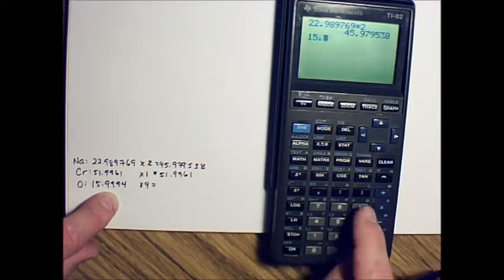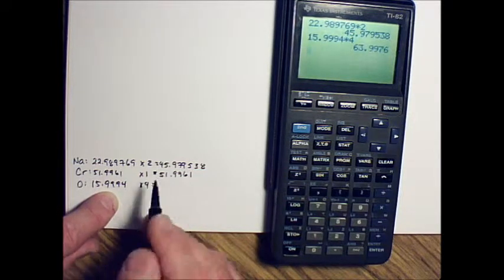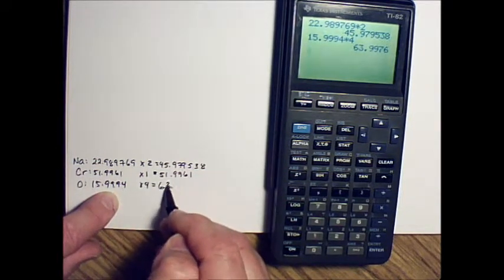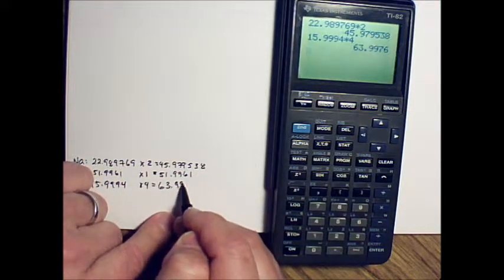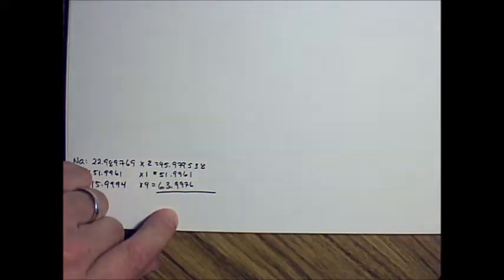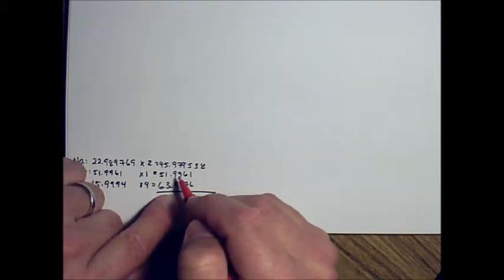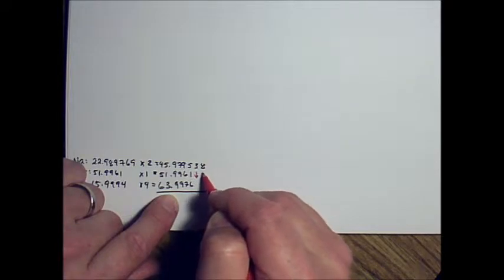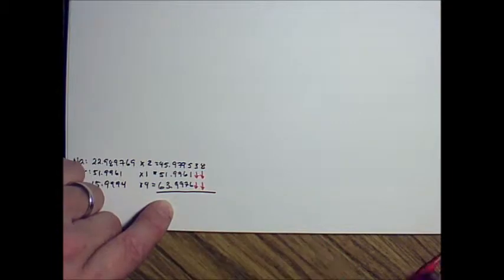And then 15.9994 times 4 is 63.9976. And notice how I've kept the columns of numbers lined up very neatly, making sure that the decimal place column is also lined up vertically. So what this shows us is there are a couple of empty slots over here. And that's what we're going to round off at the end.